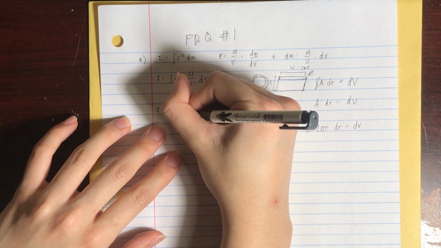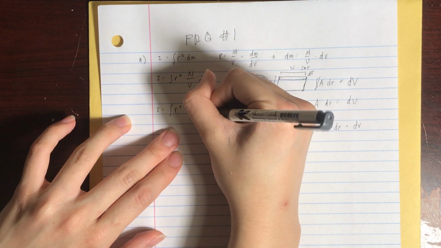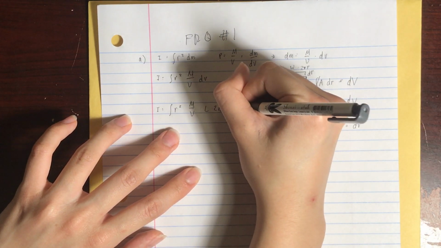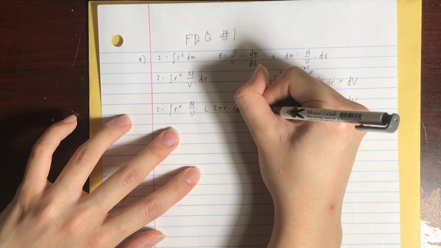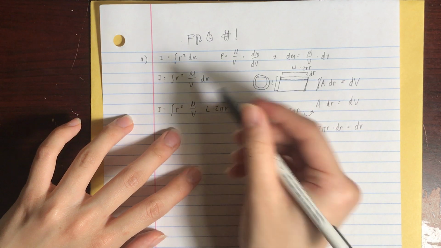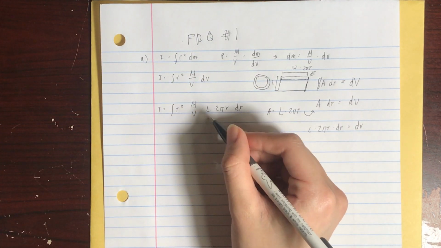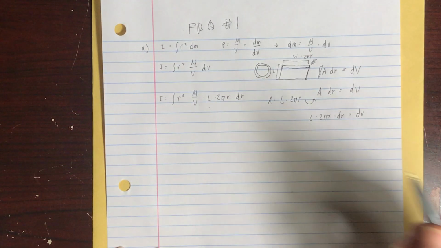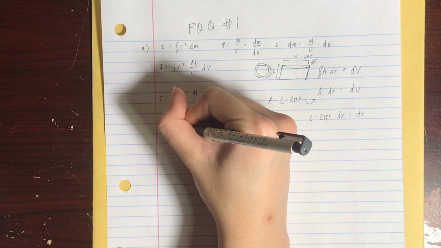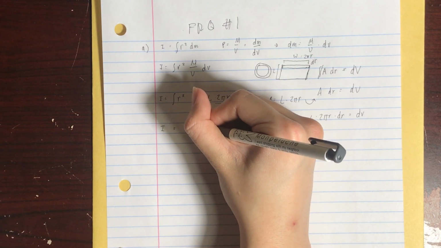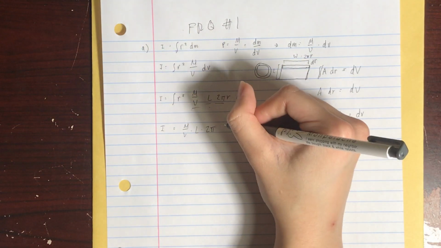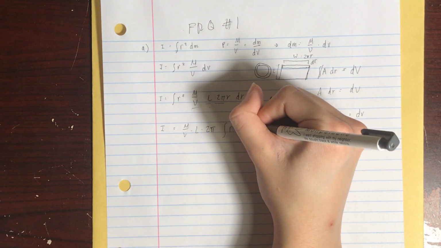Inertia equals the integral of r squared m over v times L times 2 pi r times dr. And now we can integrate because this variable is the same as this one. When we integrate, we can also take out all the constants that we know. We know that m over v is a constant, L is a constant, and 2 pi is a constant. So those will all be on the outside, L times 2 pi, and r will be on the inside with dr.